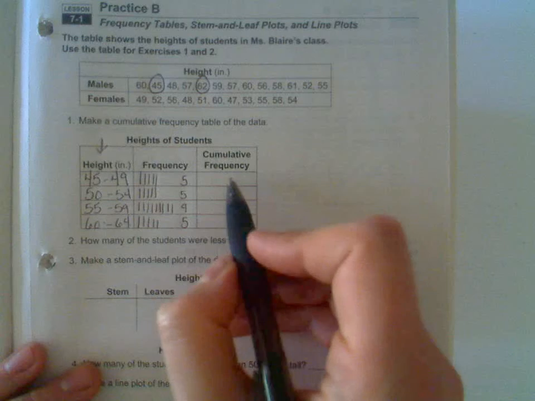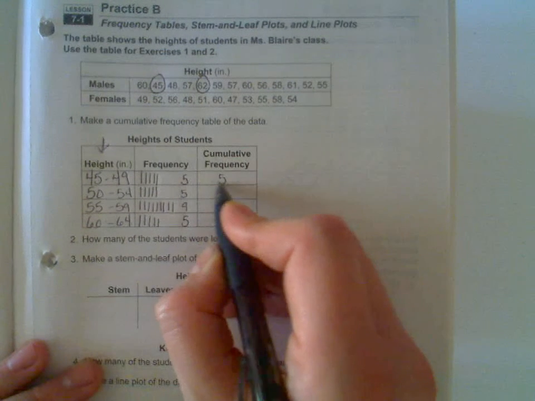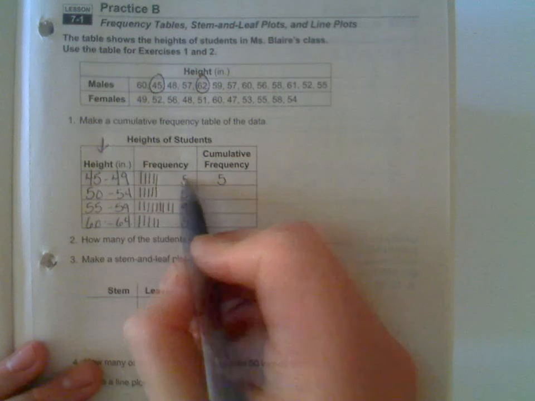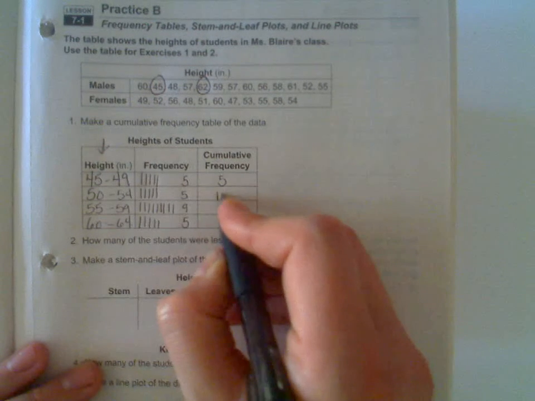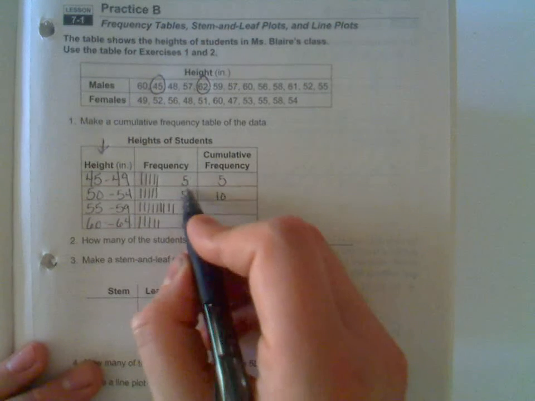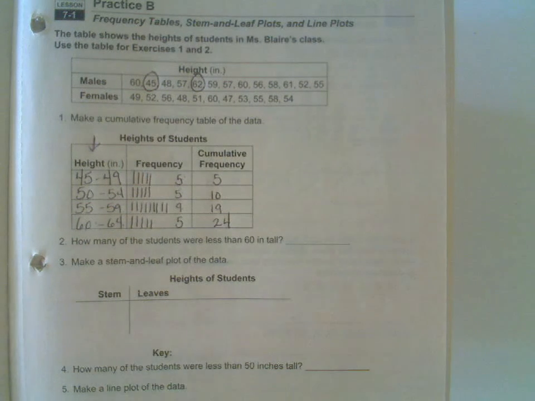And what you do here in this column for cumulative frequency is you're just adding up that number with everything above it. So for instance, this one has 5 and this one above it has 5, so now my cumulative frequency is 10. This group has 9 and these two have 5 above it. 5 and 9 make 19, and the last one of course would be 24. And that would be how you make a cumulative frequency table.